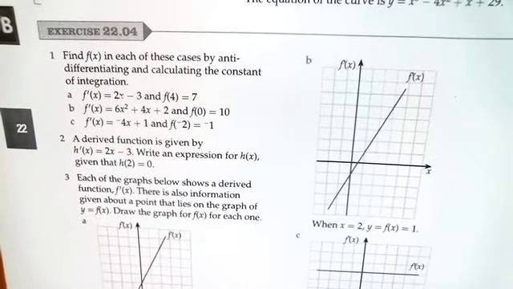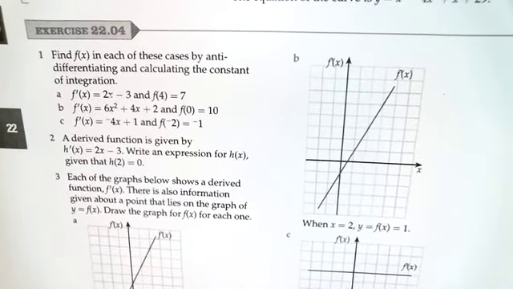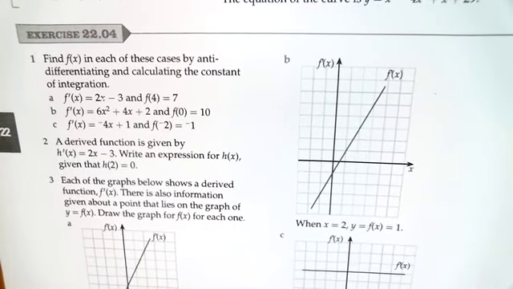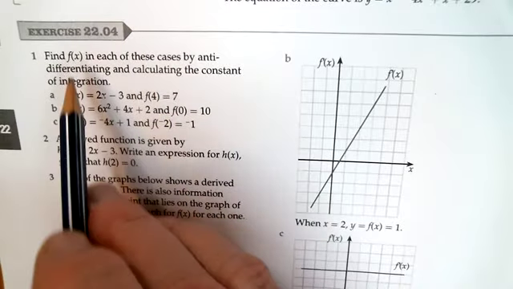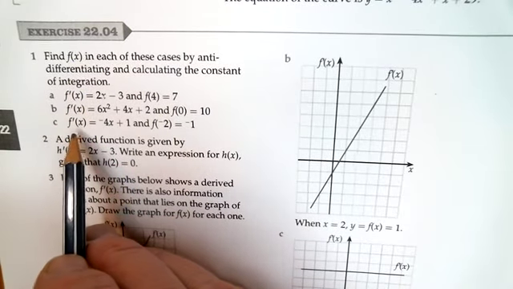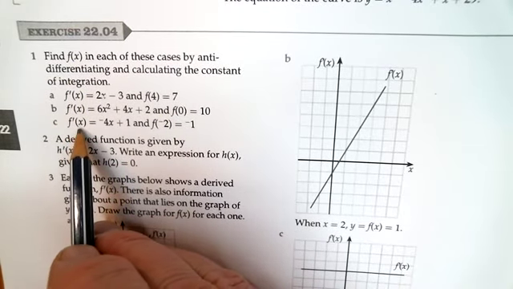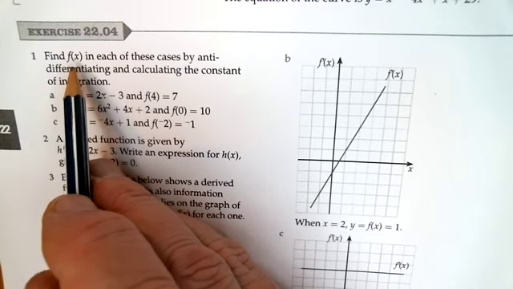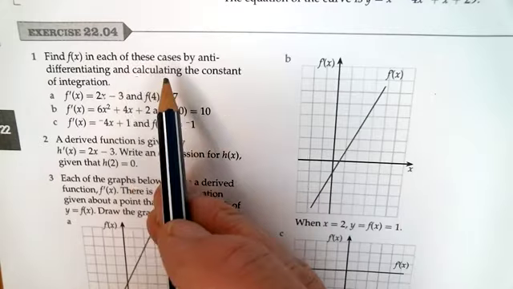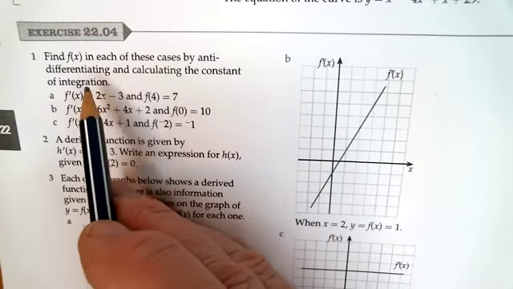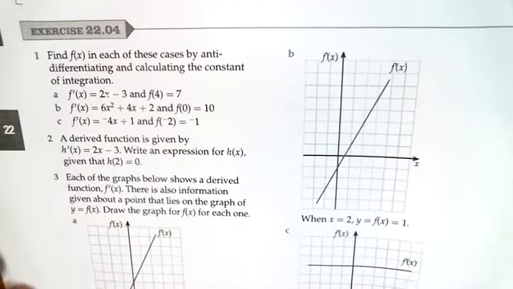Let's have a look at this. This is Theta, the Theta textbook, for year 12, and I've been asked to do 2204. We're looking at question 1a, b, and presumably c as well. It says find f(x), that is the function in each of these cases, by anti-differentiating and calculating the constant of integration. So nice and straightforward.